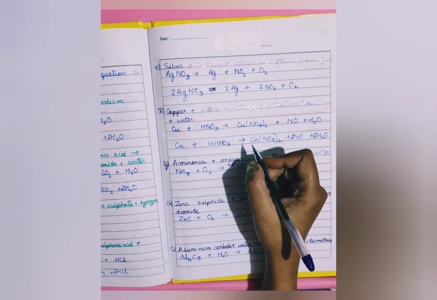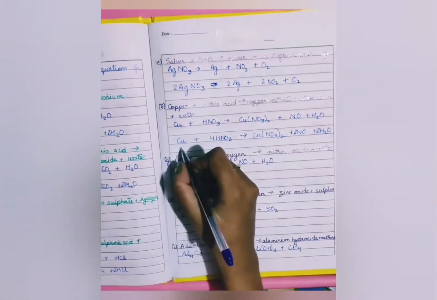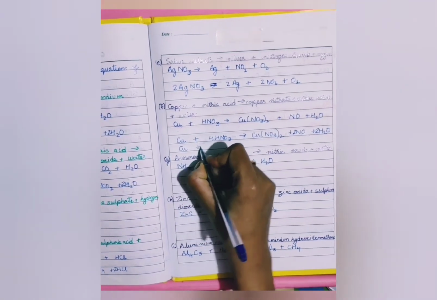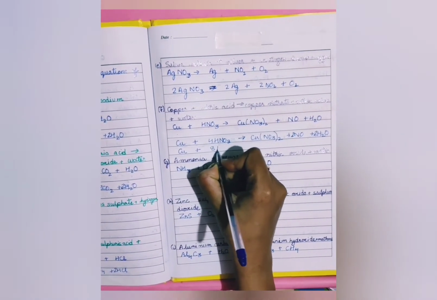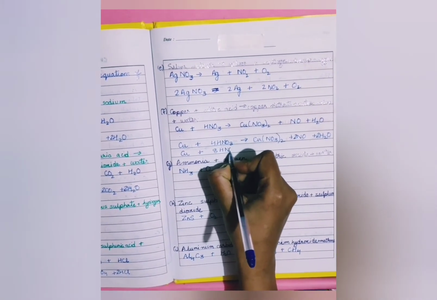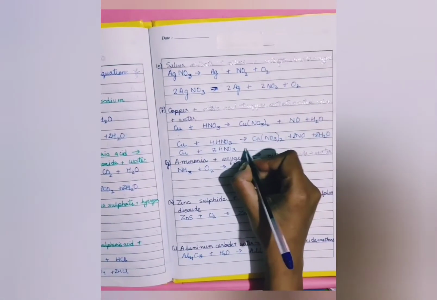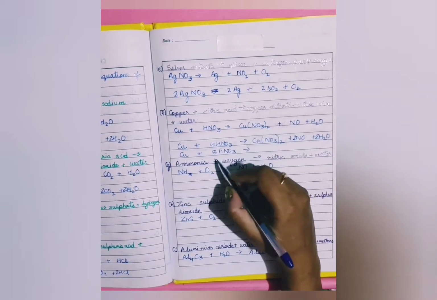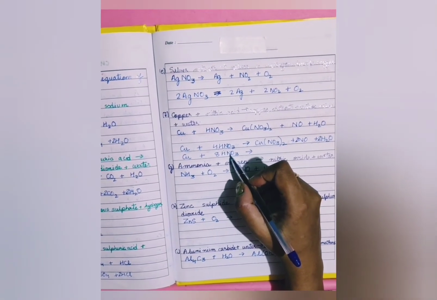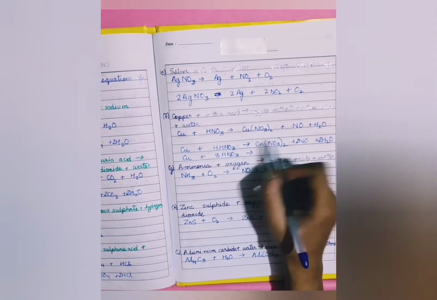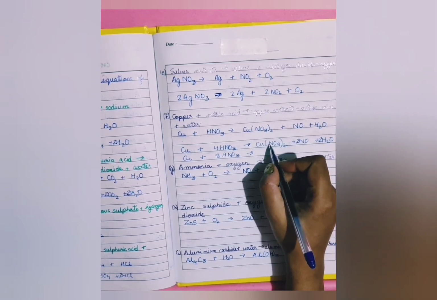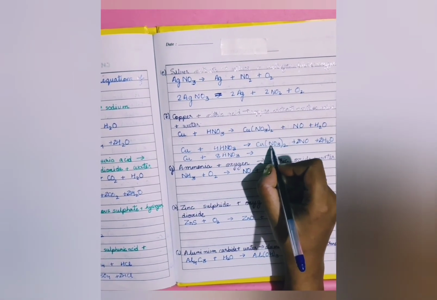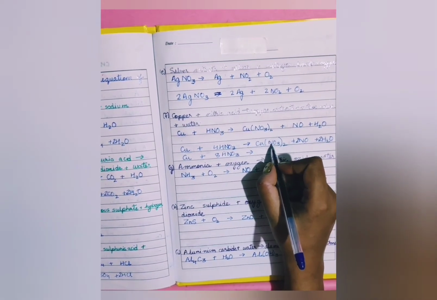So let's try with 8. Suppose we take 8 HNO3. Now, in that case, see, the number of nitrogen atoms is 8. We can do one more thing. We can also increase the number of nitrogen atoms out here.